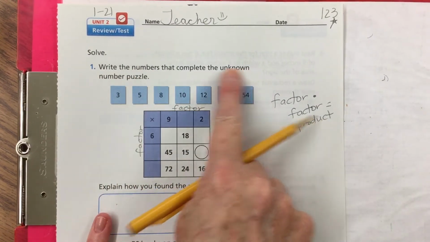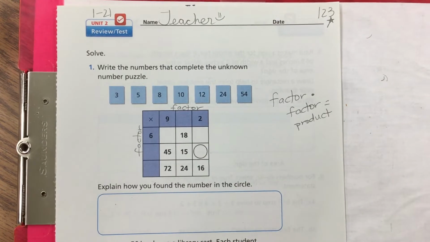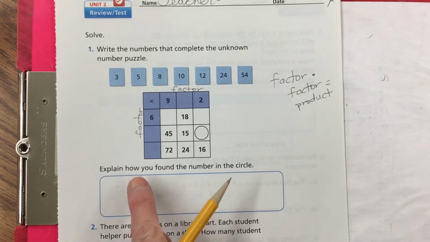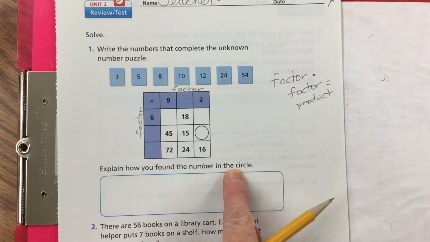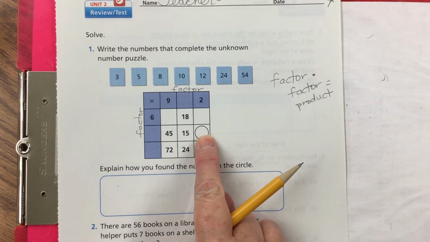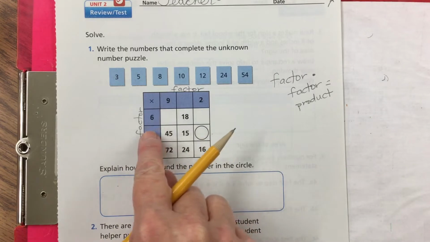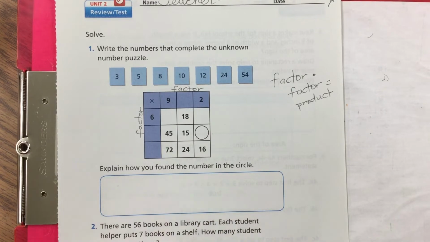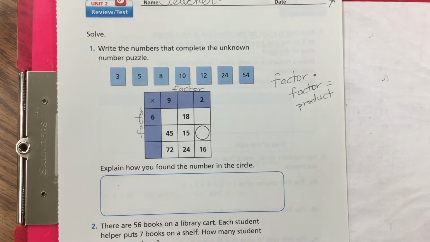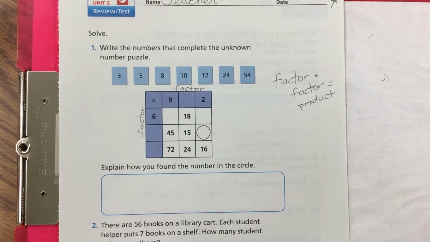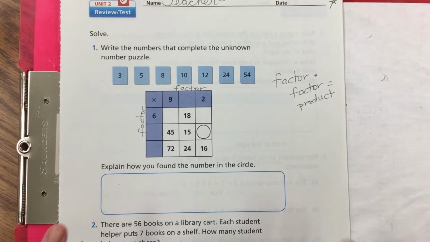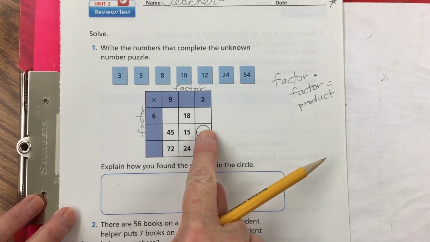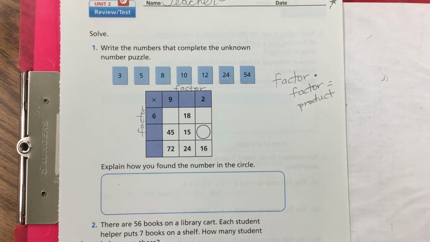They want us to complete this, but then the hard part, and this is the very hard part, is they want us to explain how we find this missing product. So all along the way, every time we fill something in, we're going to write like number 1, first I did this, second, next, third, finally. So we're going to use linking and transition words, and we're going to fill this in and make the directions down here so that we can get to that answer. So it's a little bit of a process.